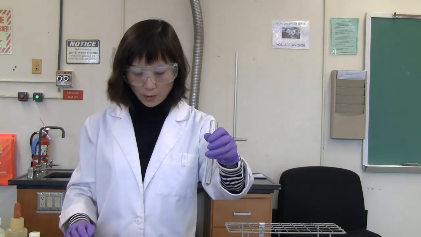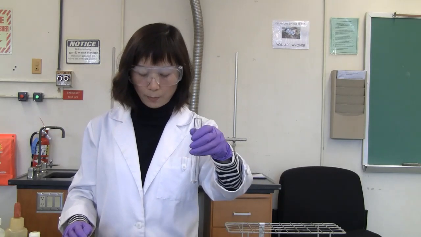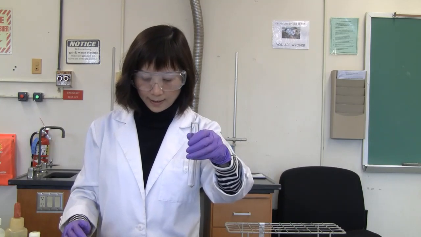That's part 1. So part 2, acetic acid equilibrium. Here, question 1, you can just read and answer question 1. Question 2, I'm going to put 3 milliliters of the 0.1 molar acetic acid into a test tube.